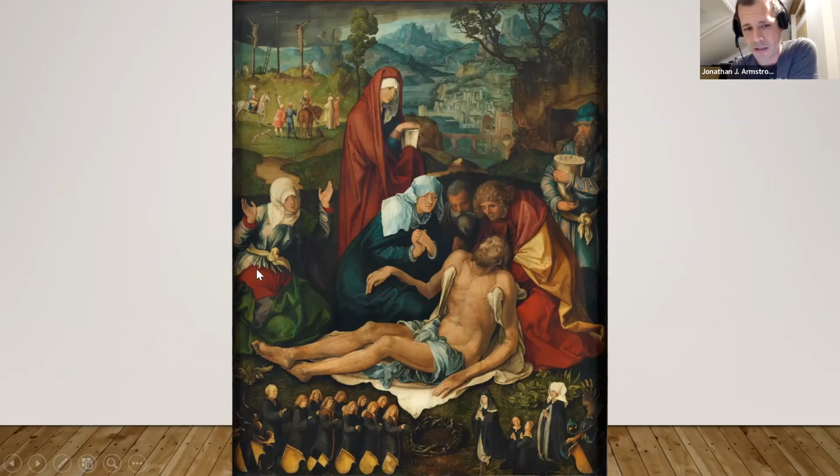Maybe that is Mary Magdalene, remembering that it was Mary who held onto the feet of the Lord when he was raised. Then we're going to also see some scenes above here. This is, of course, the crucifixion and the Roman centurion standing watch. This is a devotional piece.